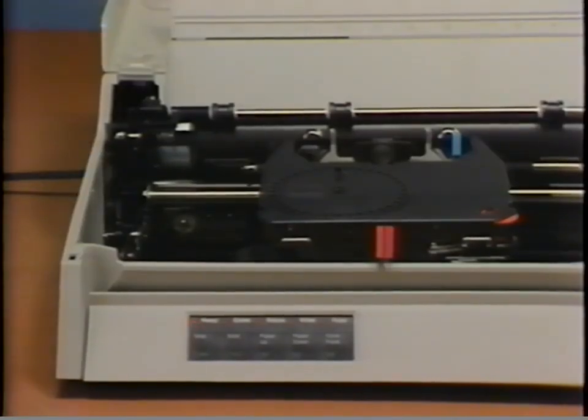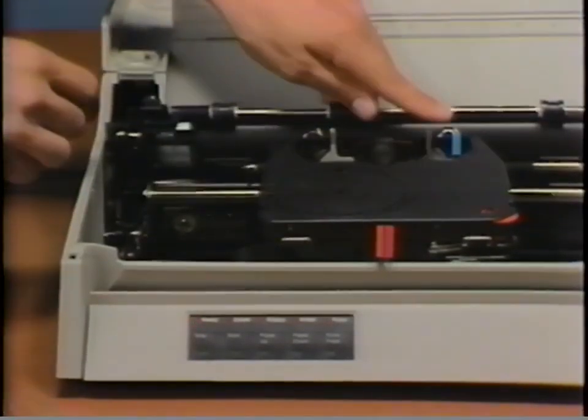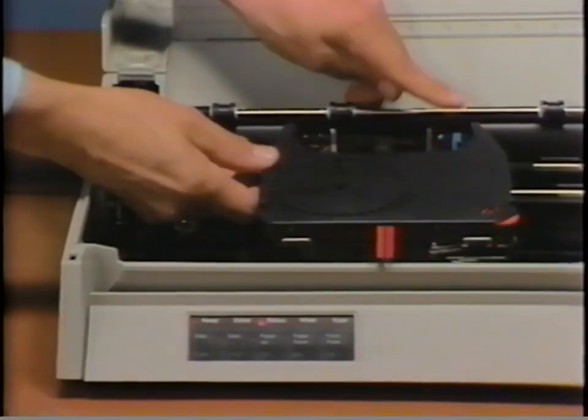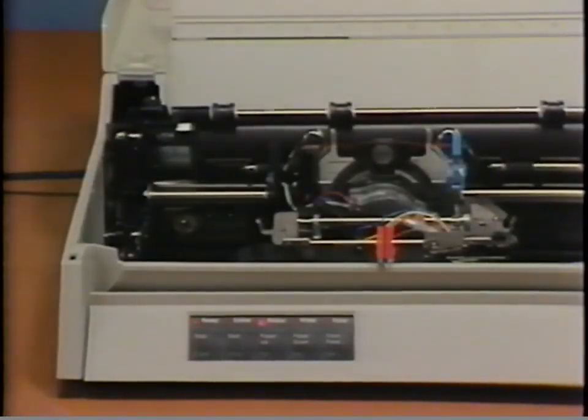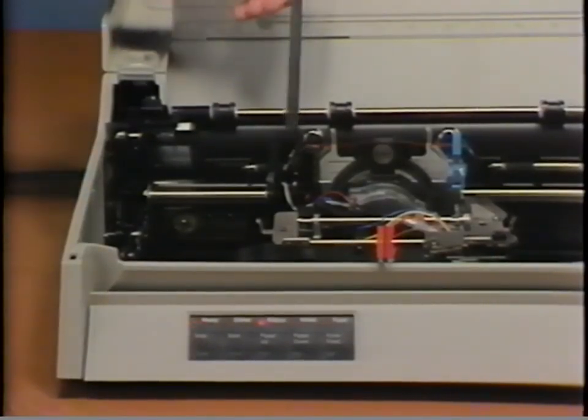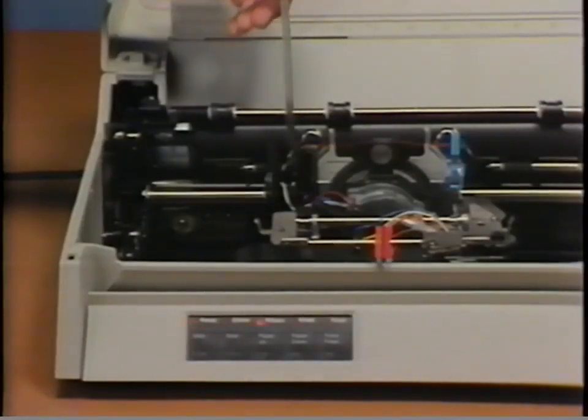Now, remove the ribbon cassette. We will do the end of ribbon sensor check. Use a 6-inch steel rule to block the end of ribbon sensor.